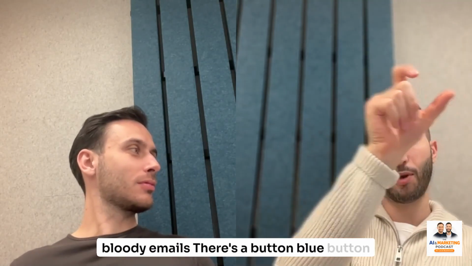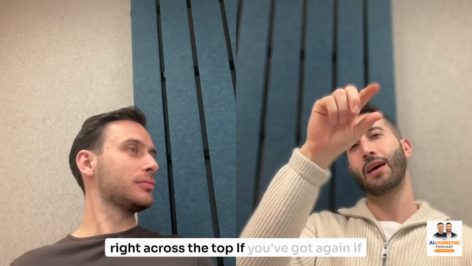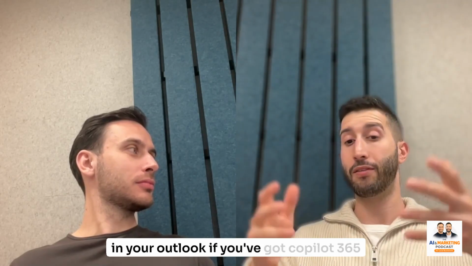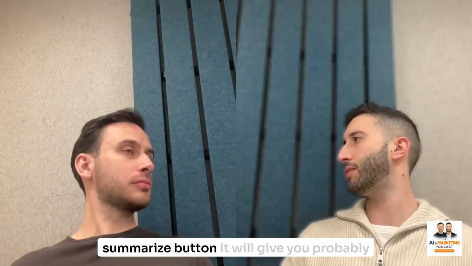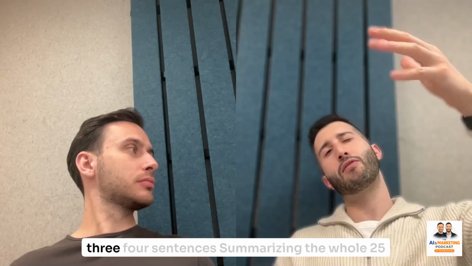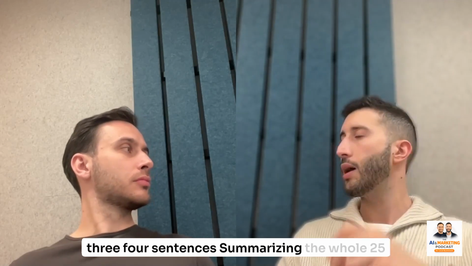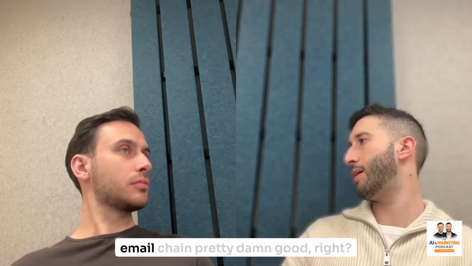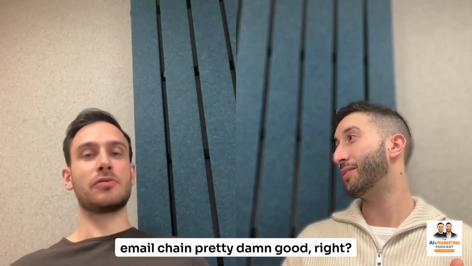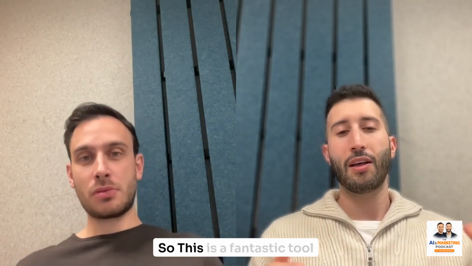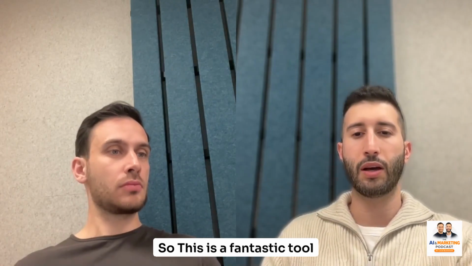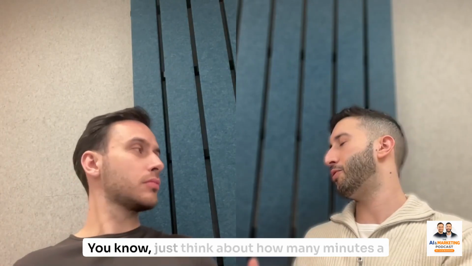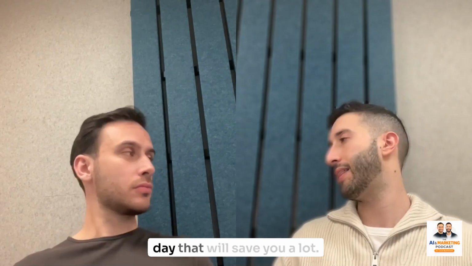There's a blue button right across the top. If you've got Copilot 365 in your Outlook, that will just say summarize. You hit that summarize button, it will give you probably 3-4 sentences summarizing the whole 25 email chain. Pretty damn good, right? Wow, very cool. So this is a fantastic tool. Just think about how many minutes a day that will save you.